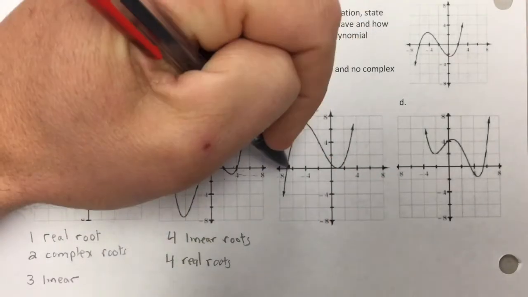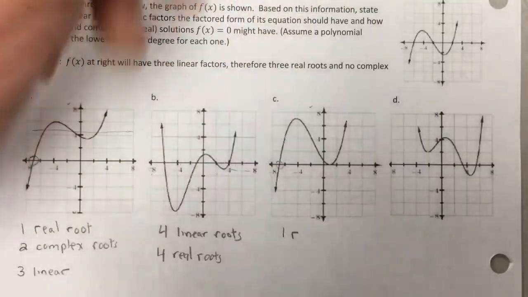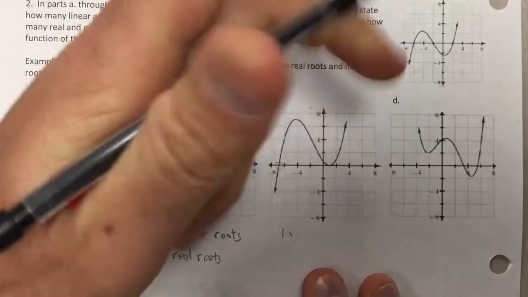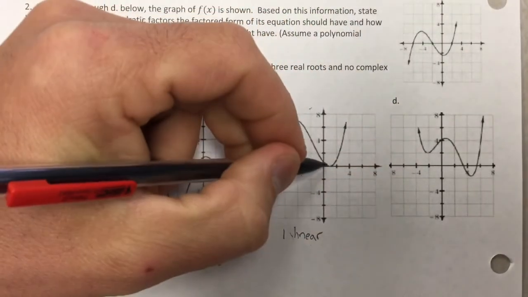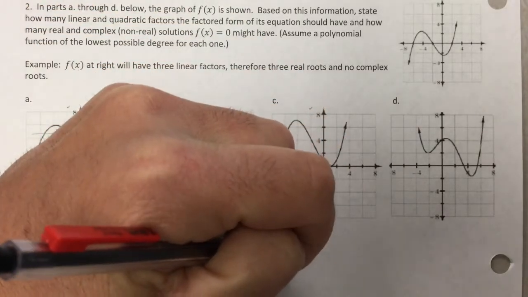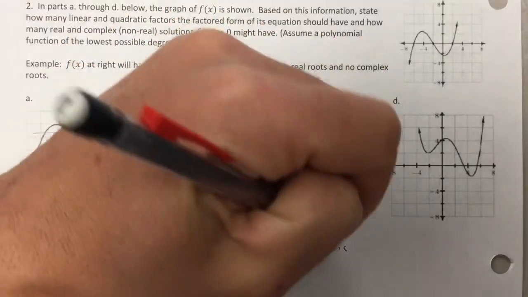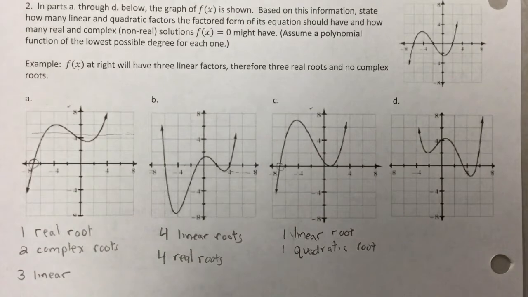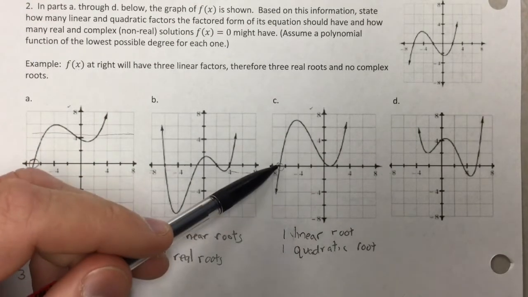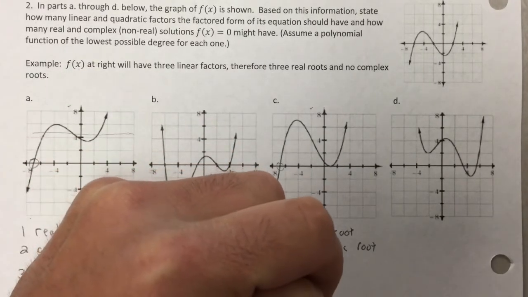For C, now we have 1 linear. And then we have a bounce right here, so that gives us 1 quadratic. And so that would give us 3 real roots. 1, and then there's 2 here. So a double root, but it's 3 real roots.